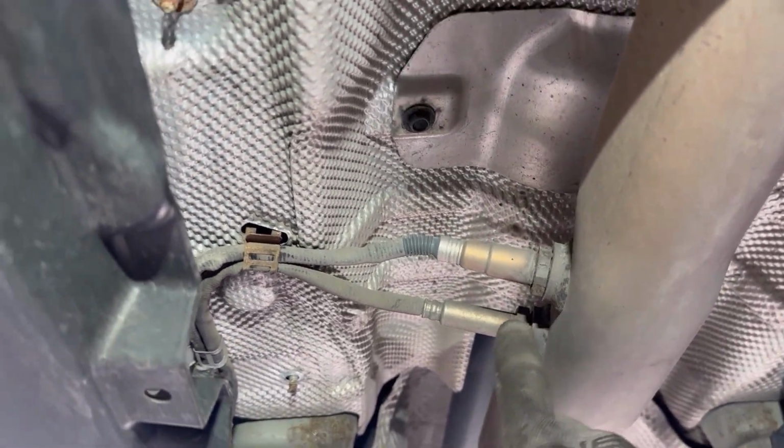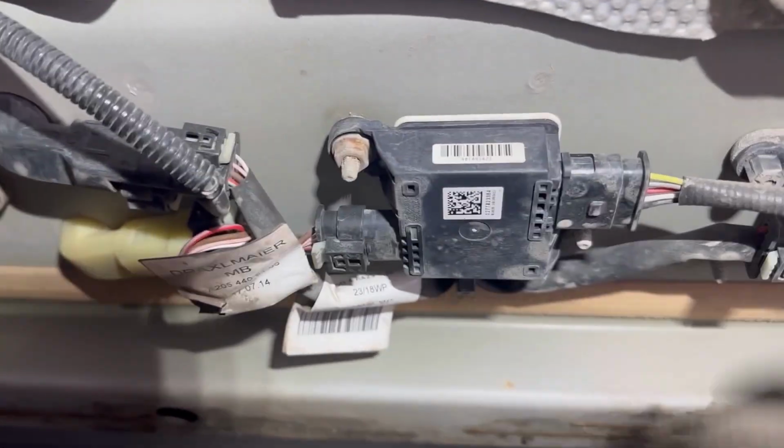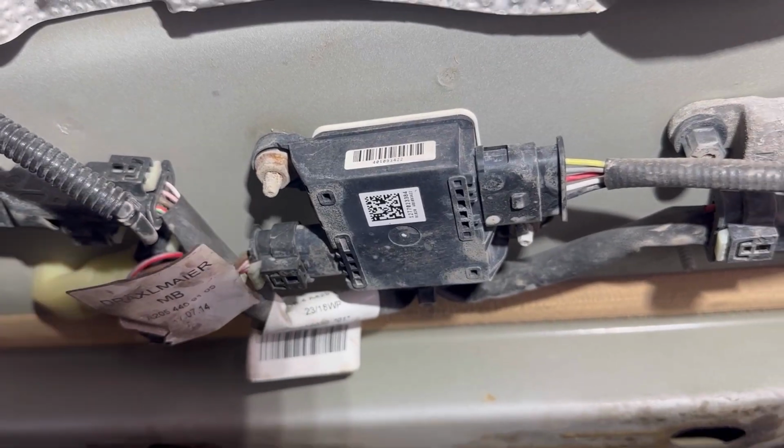Here we can see there is two more sensors. Now we'll follow their wires just to see where they go. The first sensor, this is the first sensor, and that sensor is going to this control module, and this is the DPF sensor.